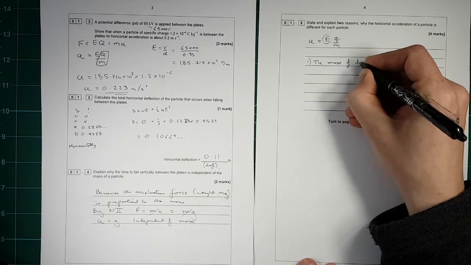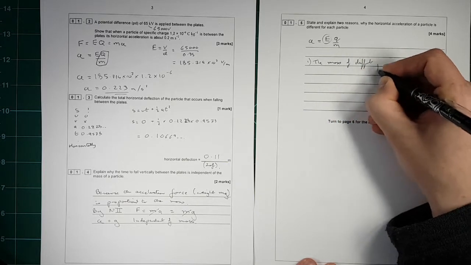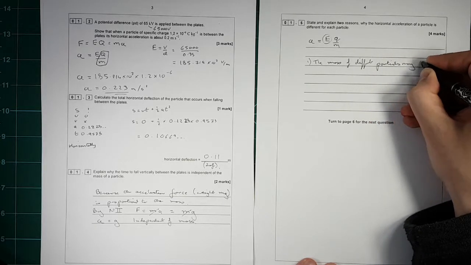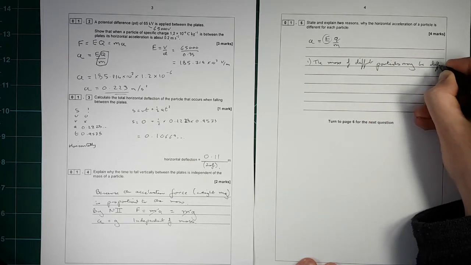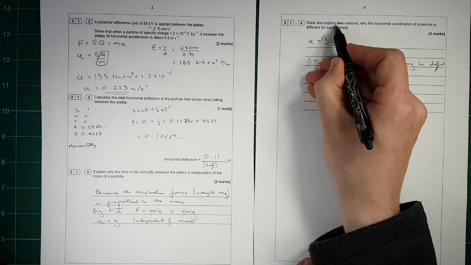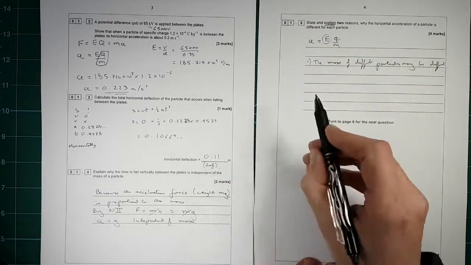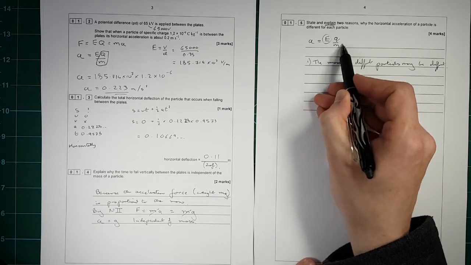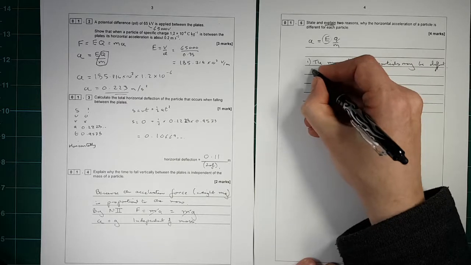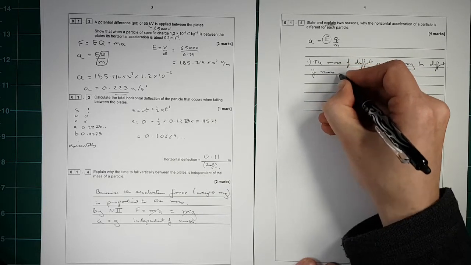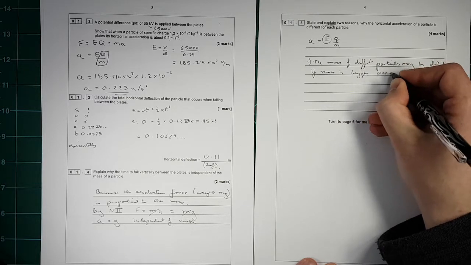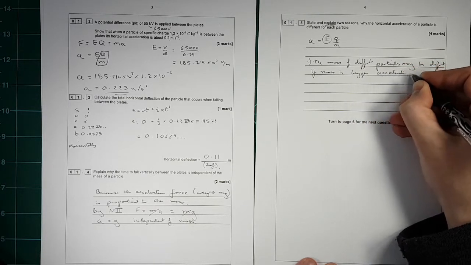Okay, so reason 1 is the mass of different particles may be different. What would happen, we need to explain here, so we need to link it to some physics. So we've said that it's this one. If the mass increases, the acceleration will decrease. So if the mass is bigger, acceleration is smaller.